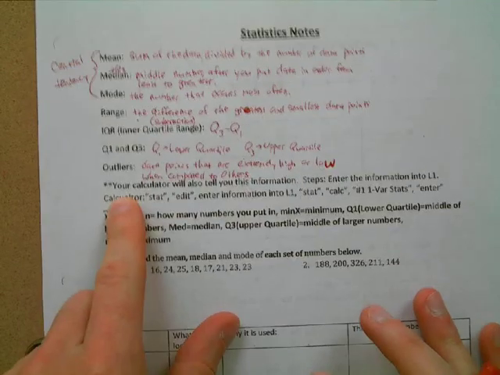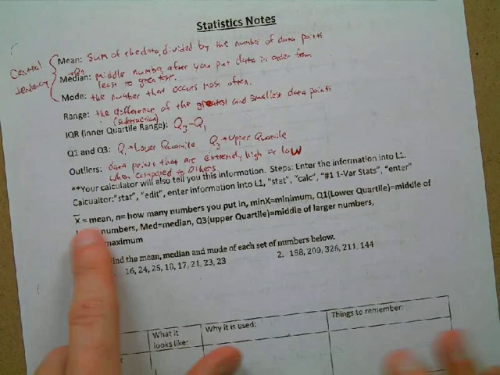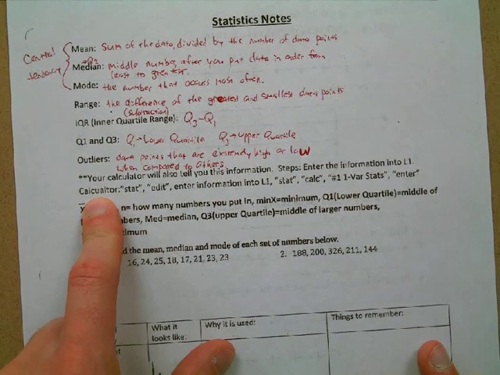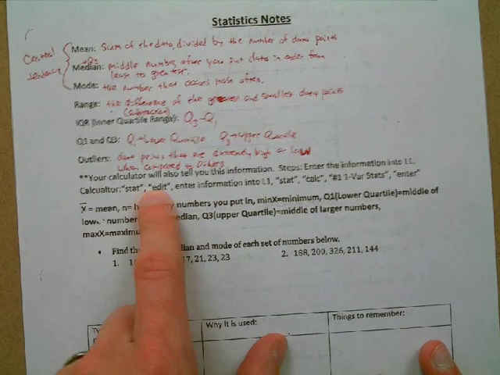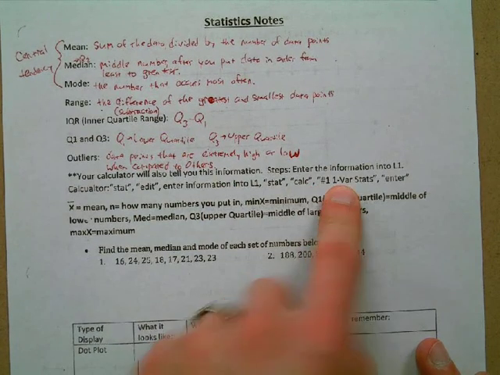Your calculator will also tell you this information. Enter the information into L1, do stat. Wow, that's not how you spell calculator. Now I'm mad. Anyway, press stat, then edit, and then stat calc, 1-Var Stats, and then hit enter, and that'll give you your information.